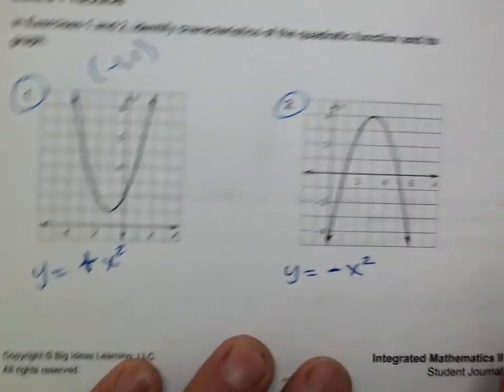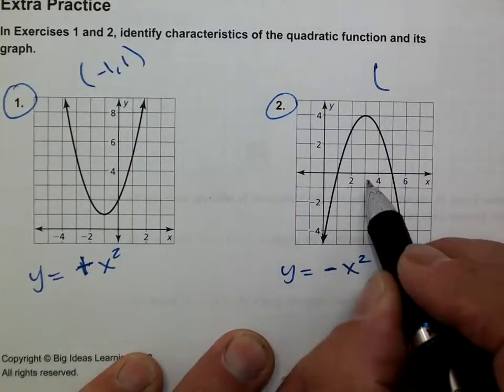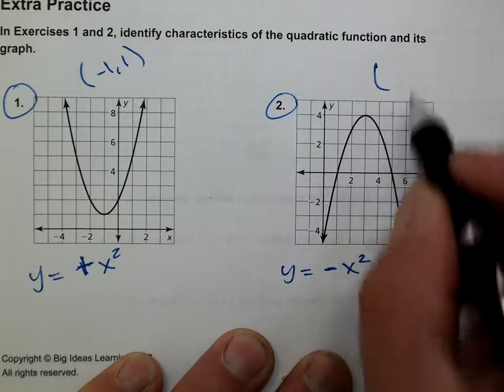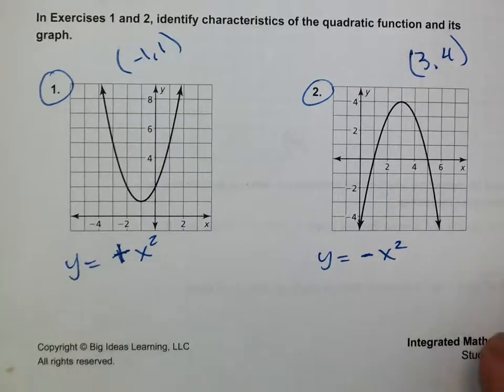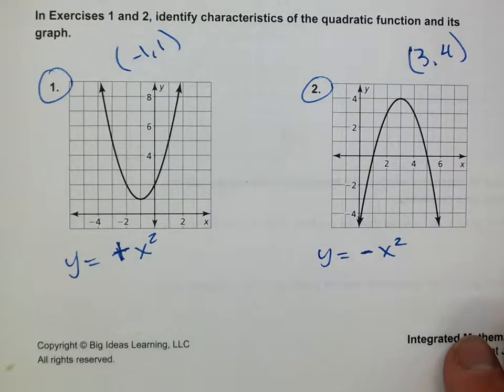And the vertex of this one is at 3, 4. These work just like your absolute values, but we're squaring them. They're squared.